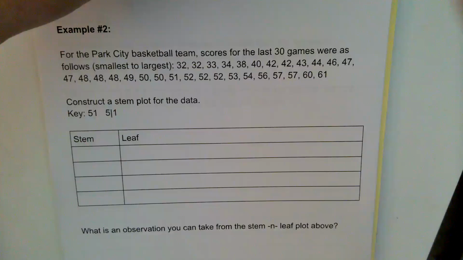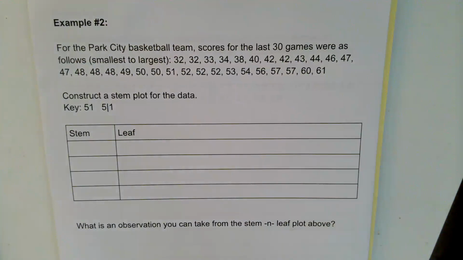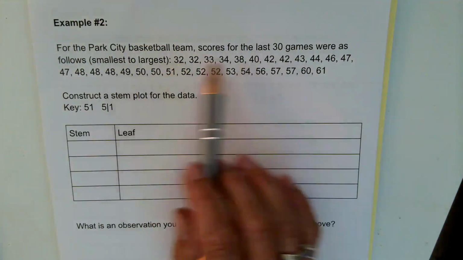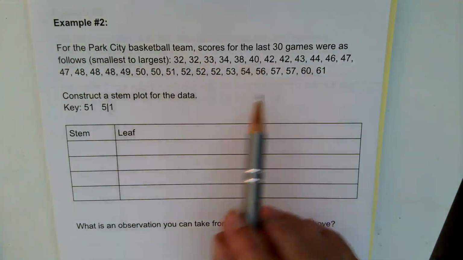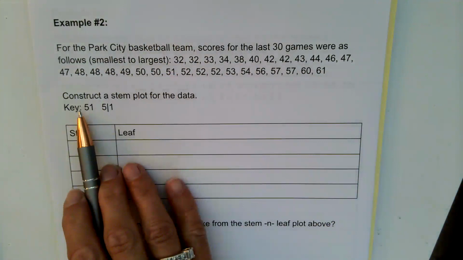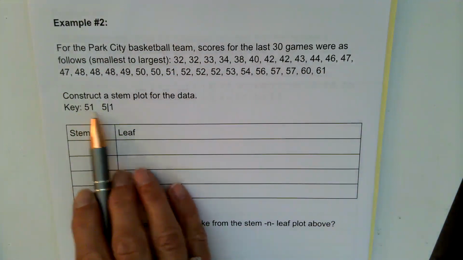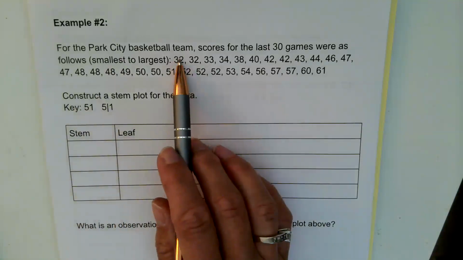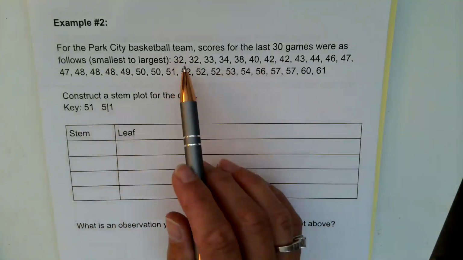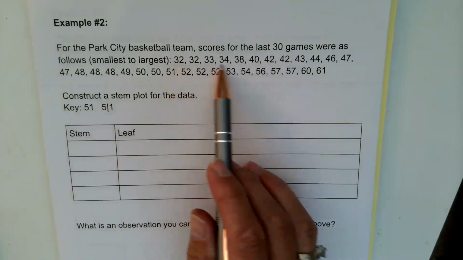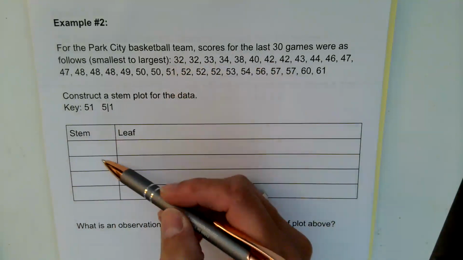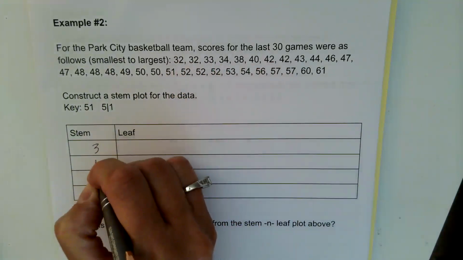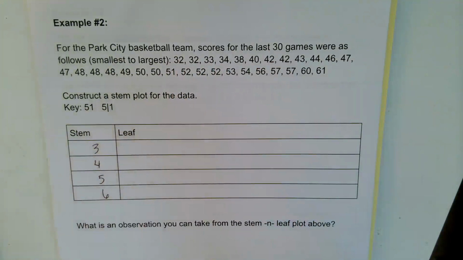Example 2 says, for the Park City basketball team, scores for the last 30 games were as follows. Again, I was nice and presented them smallest to largest for you. They won't always come that way. I also gave you a key. So the key says the tens are going to be our stem and the ones are going to be our leaf. And I started with the 30s. So I'm choosing to go, it looks like I've got some numbers in the 30s, 40s, 50s, and 60s. So I have 4 different stems I'm going to use. So I'm going to use the stem of 3, 4, 5, and 6.